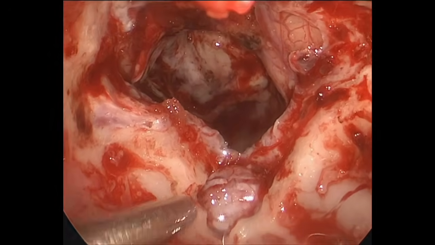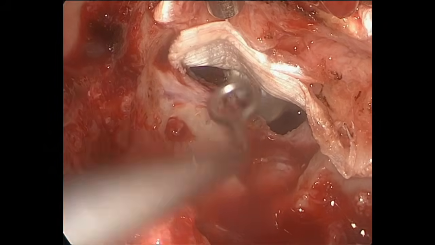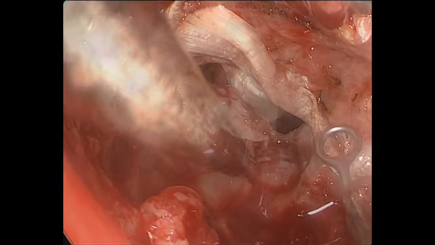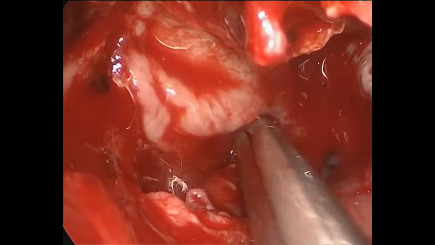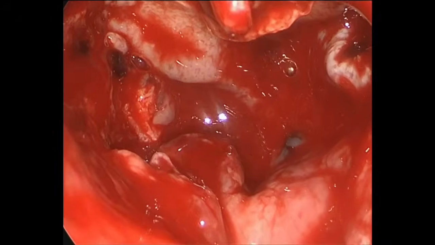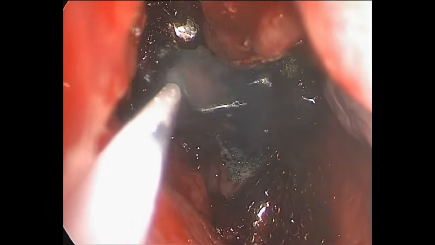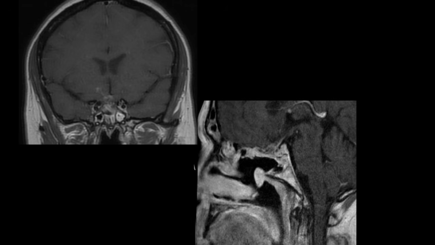I usually reconstruct with a button fascial allograft with an inlay and an onlay graft, followed by a nasoseptal flap with the ENT colleagues. And this is placing the nasoseptal flap and finishing the operation with biological glue. The patient did very well with no new neurological deficits.